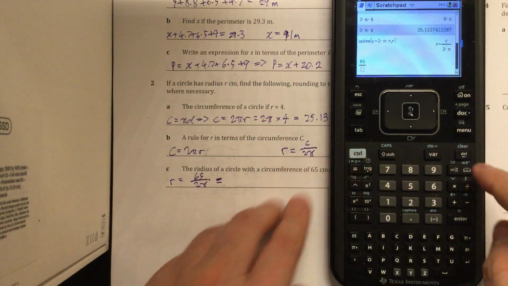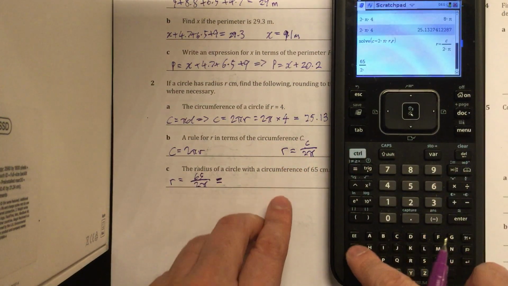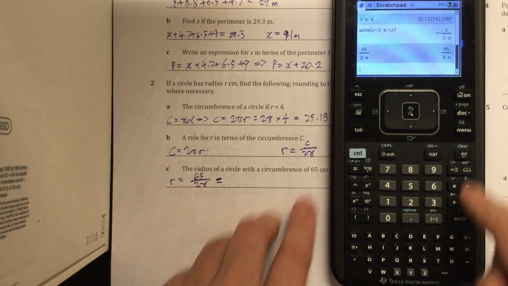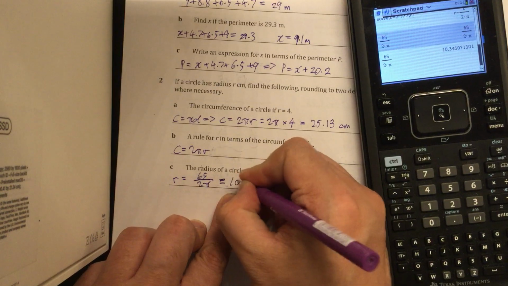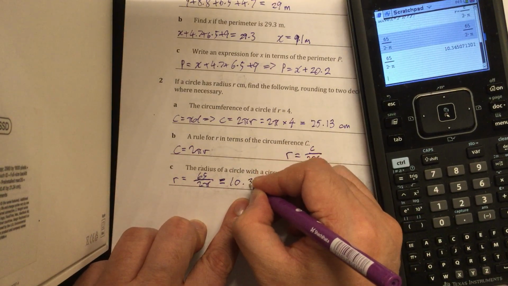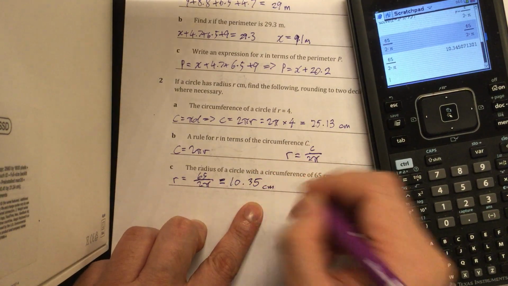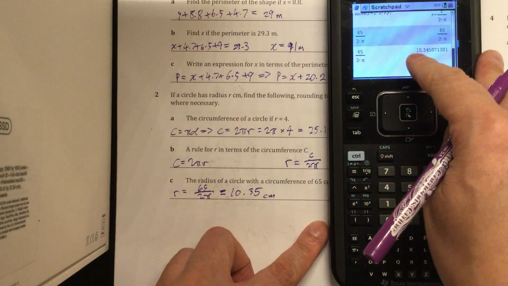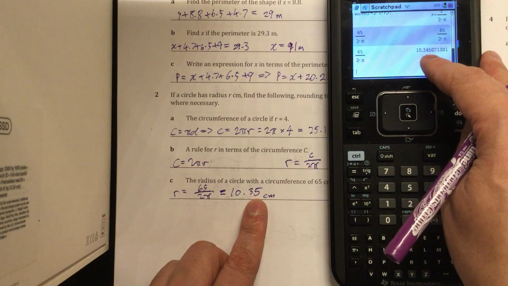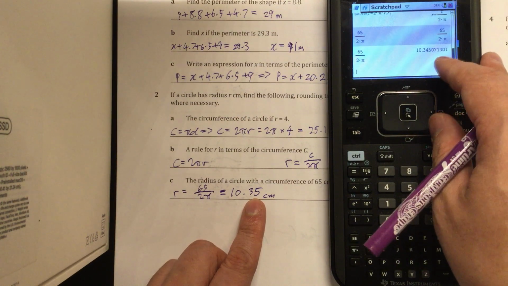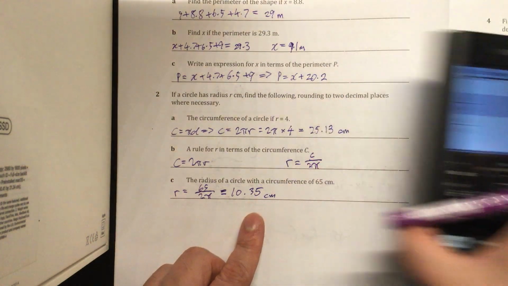65 control fraction 2 times pi, okay, control enter. Radius equals... Now, it should be 10.35 centimeters. Why is that the case? 10.345, well, that 4 can be turned into a 5 because you round off the values.